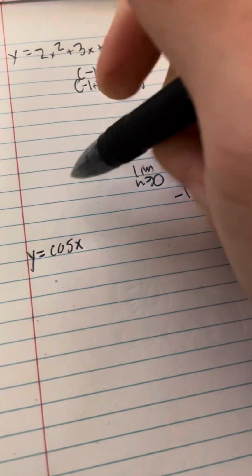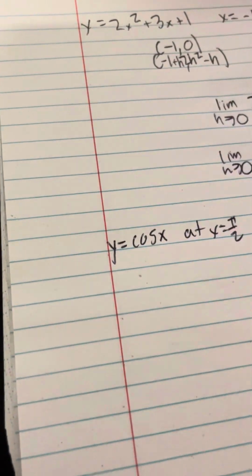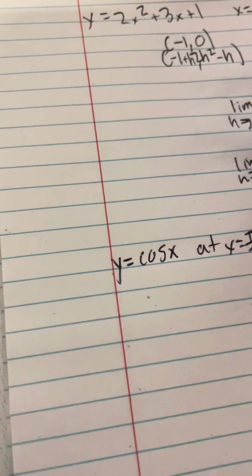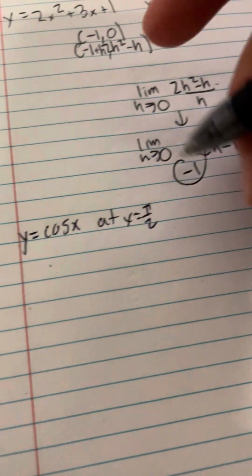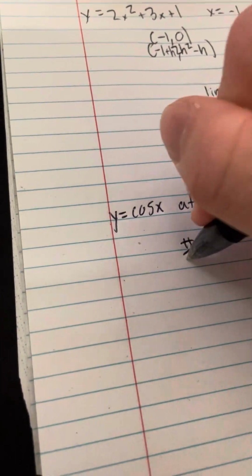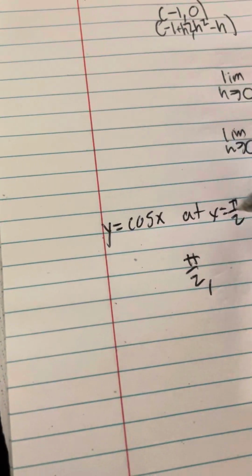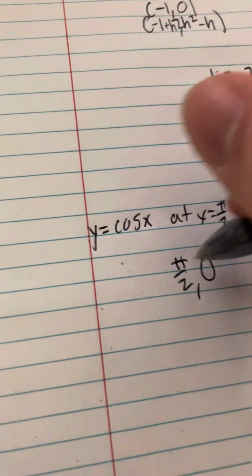And then on to the second one. This one should go a little bit faster. So it's y equals cosine x at x equals pi over 2. So then our x for our first point will be pi over 2, comma, and then we plug in pi over 2, cosine pi over 2 is 0.